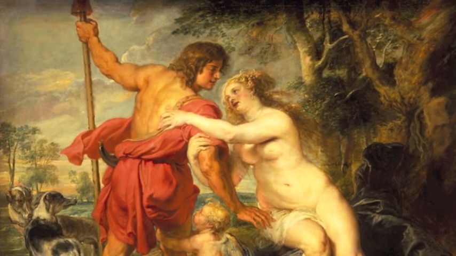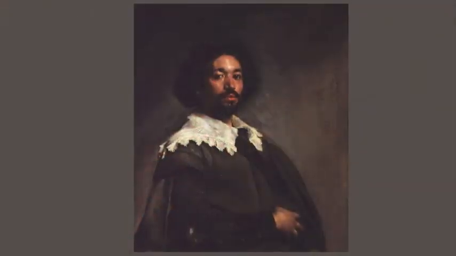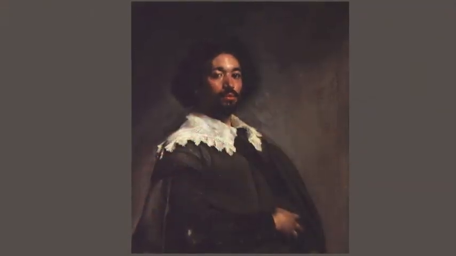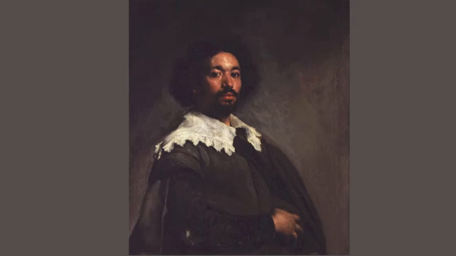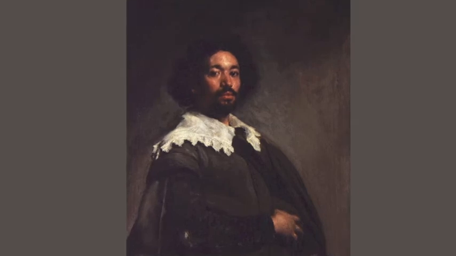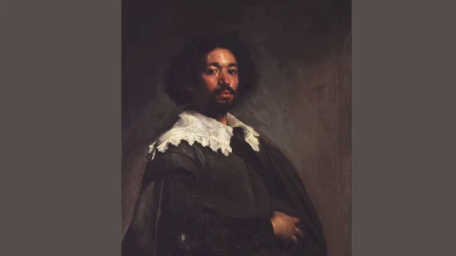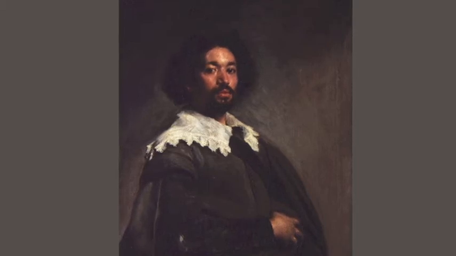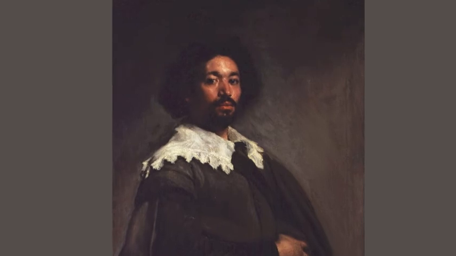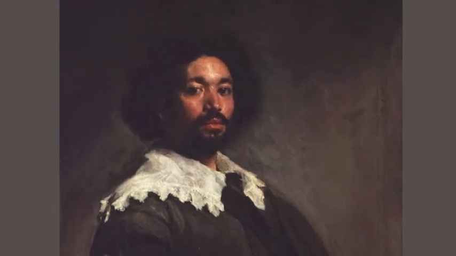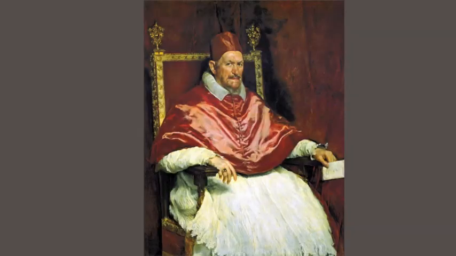We're now going further south to Spain. Here we're seeing a work by Diego Velázquez. Velázquez very much embraced the Baroque style, but his work also is very painterly. You can see the loose brushwork, particularly in the background of this particular painting. This is a portrait of Juan de Parejo. This is a portrait of Pope Innocent X.